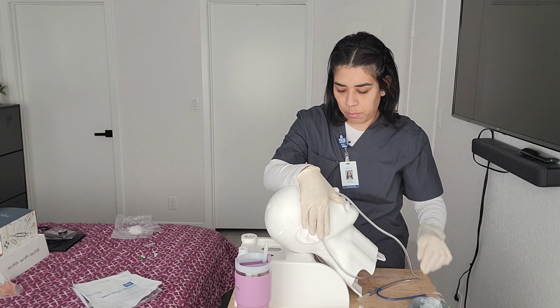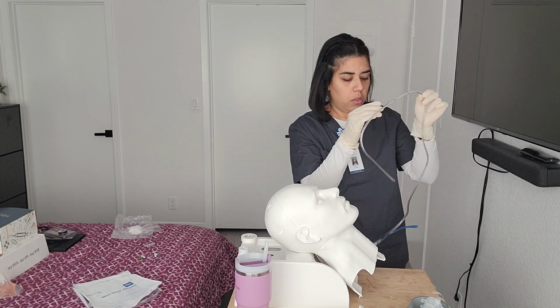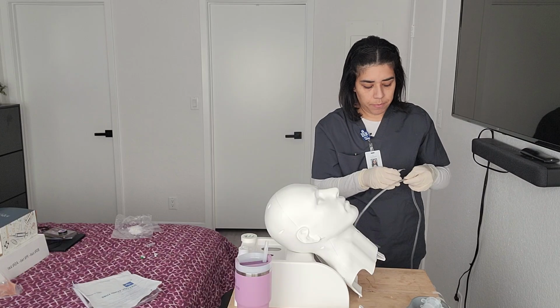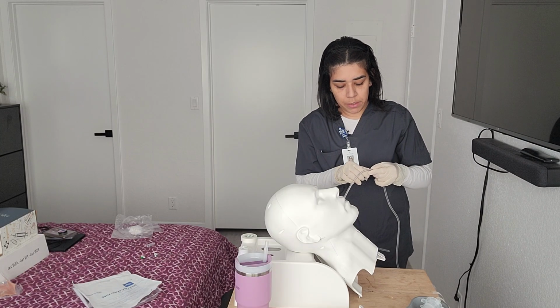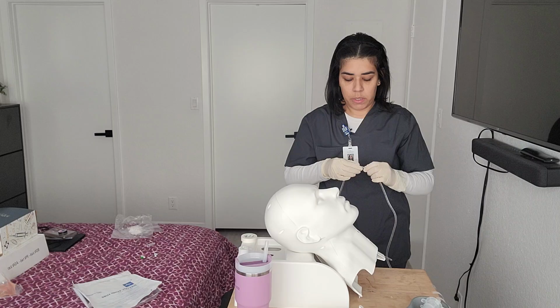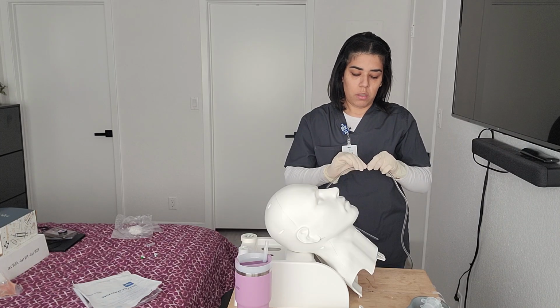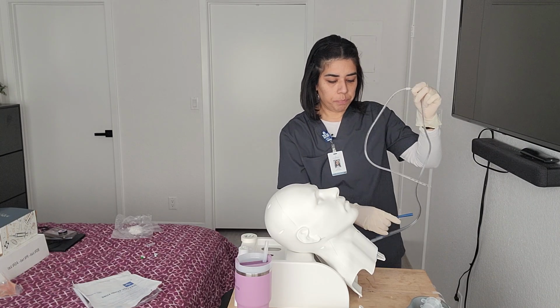So we're looking at about 50. So we're gonna put our tape here as a marker for where we are gonna stop. This is our stopping point once we reach the nostril.